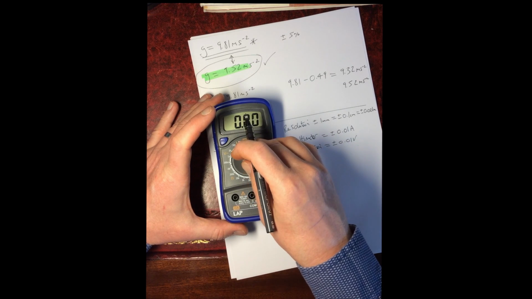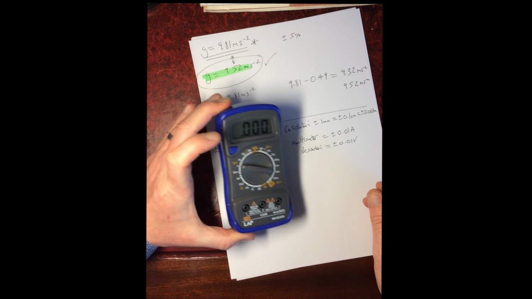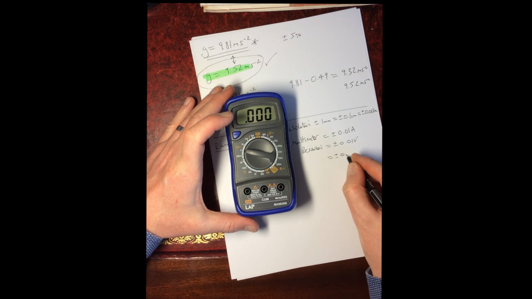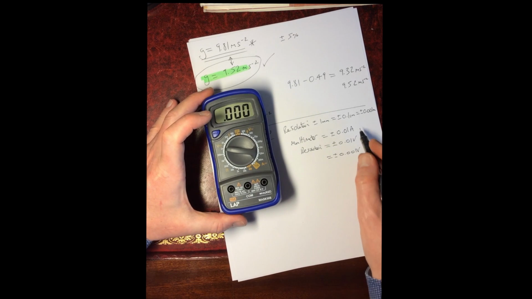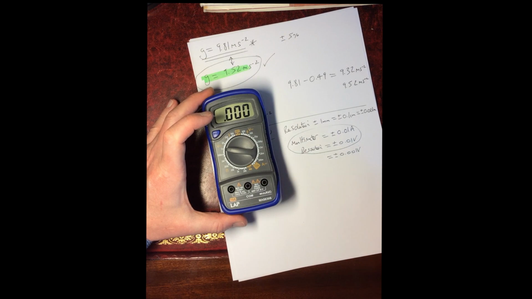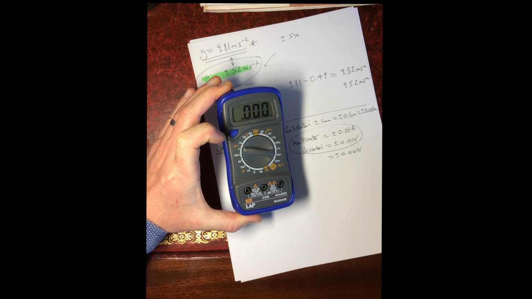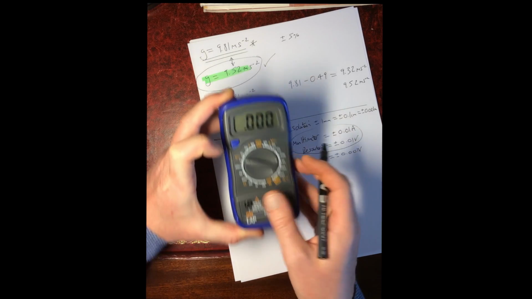But if I turn it onto a different scale, the 2 volt scale, you can see now that it's measuring to 3 decimal places. So on that scale, the resolution is 0.001 volts. But usually we use these other scales. So usually a multimeter reads to plus or minus 0.01 amps or 0.01 volts. So that's a multimeter.